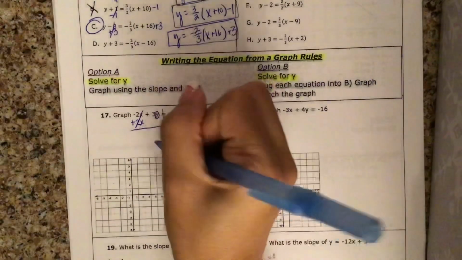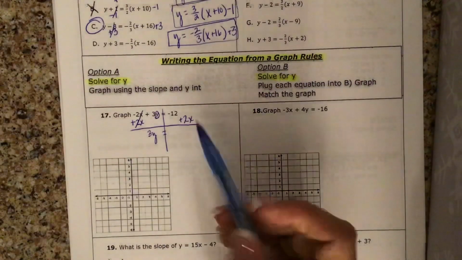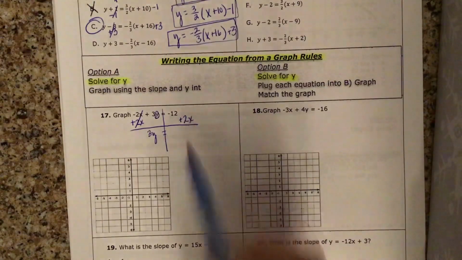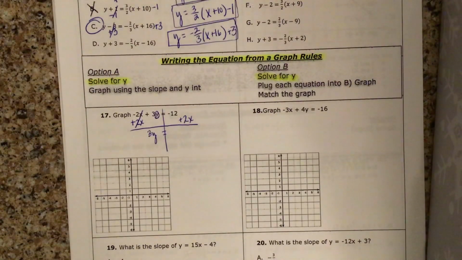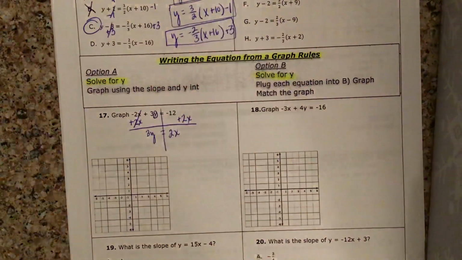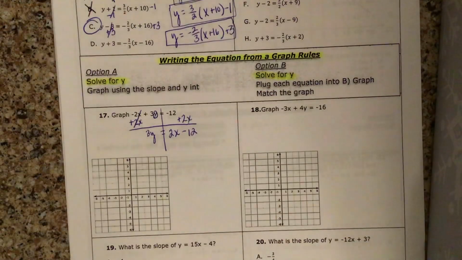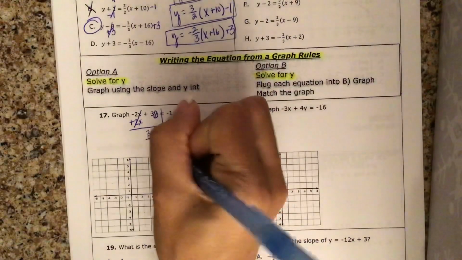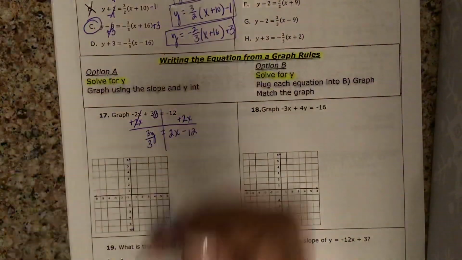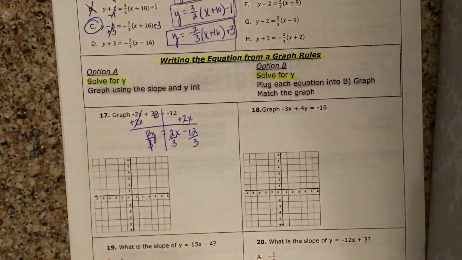That leaves me with a positive 3y equals. A 12 and a 2x are not like terms. Do not combine them and add them together. I like to put my x term first because there's a letter there, and then I would put the minus 12 in the back. We need to get y completely by itself, so there's a 3 in the way, so I'm going to divide every single piece by 3.